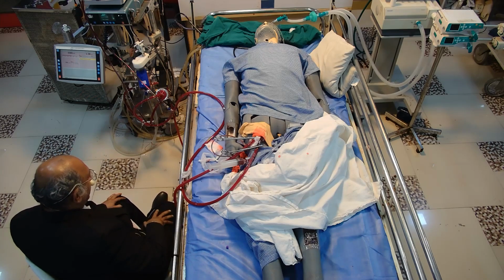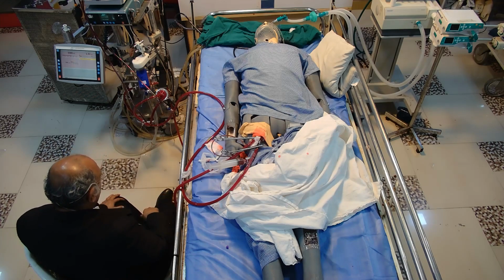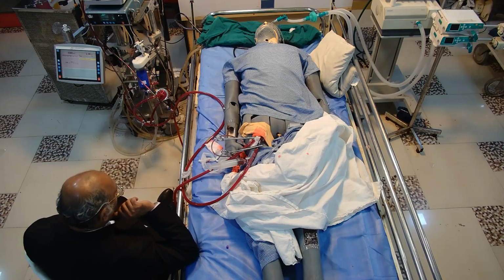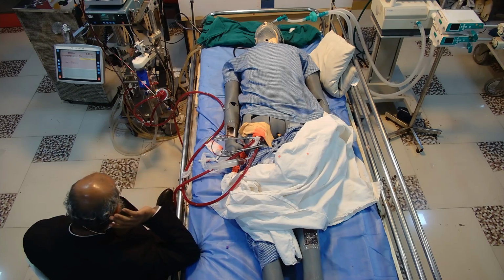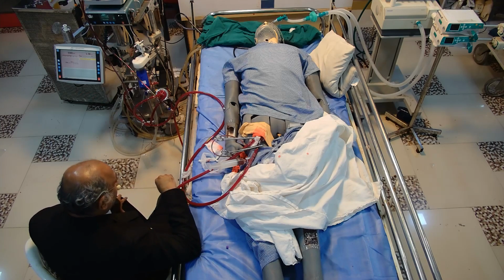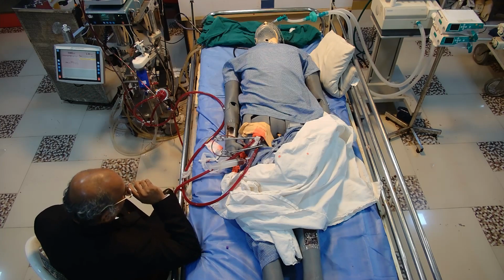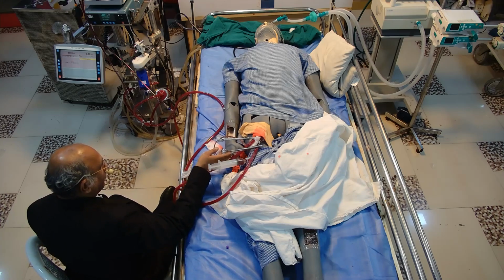You cannot keep the trial off, or you cannot keep the patient on very low flow of 1 liter, for a longer time, because there is a risk of thromboembolic phenomena. At the same time, you are in VA ECMO, so the emboli can go to the systemic vessels and can give rise to either CVA or gangrene. So you have to be very mindful about that.